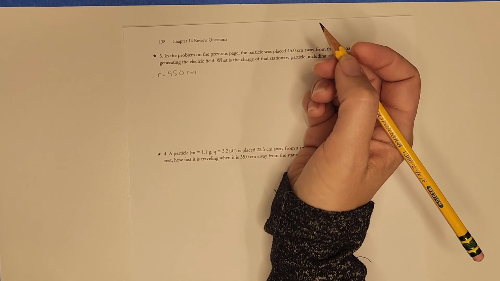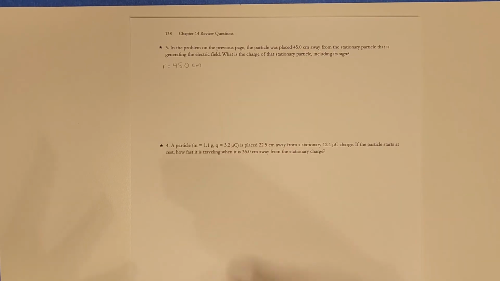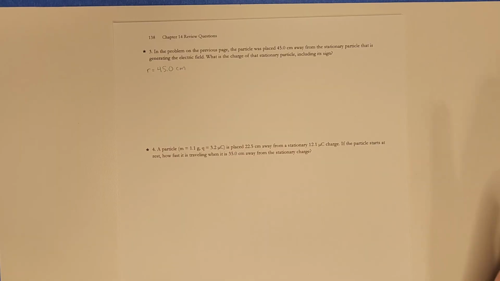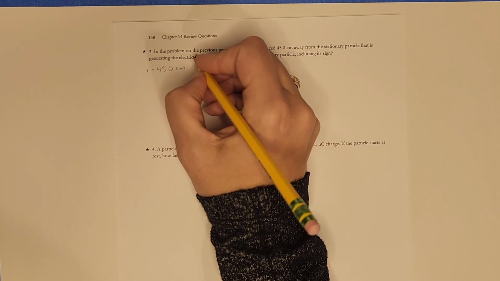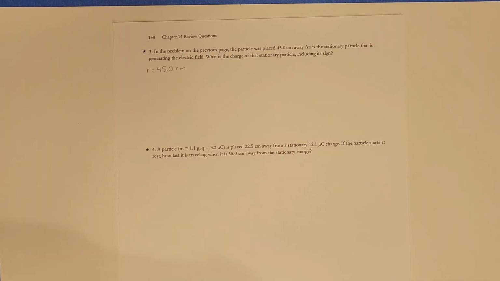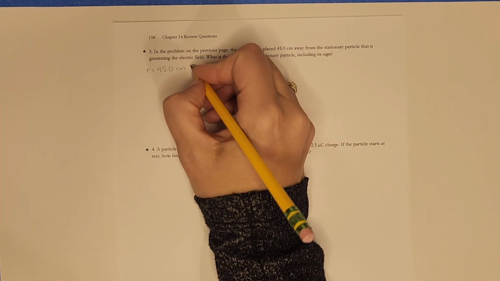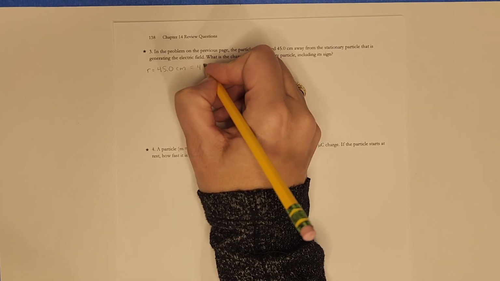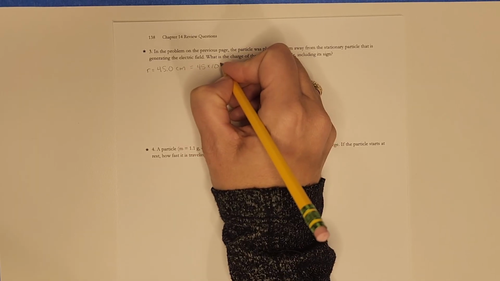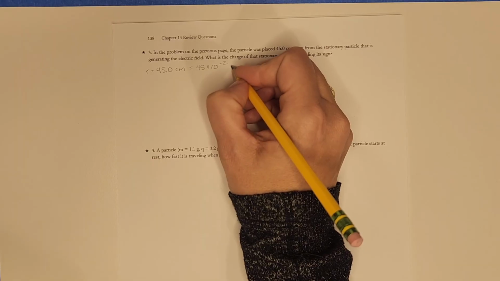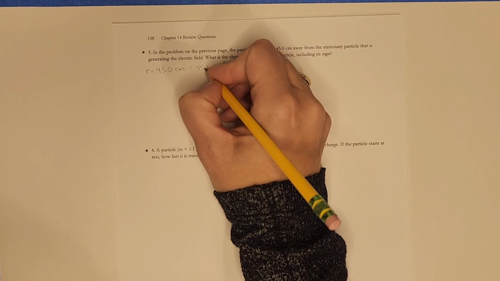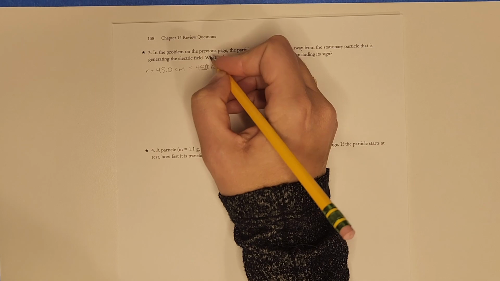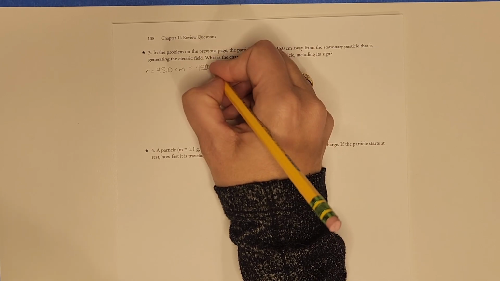When I'm in the midst of calculating things, your scientific notation doesn't have to be correct scientific notation, and so rather than potentially make some silly small mistake when moving decimal places, I'm just going to say 45.0 times 10 to the negative 2 meters, because we have 45.0 there. Okay.